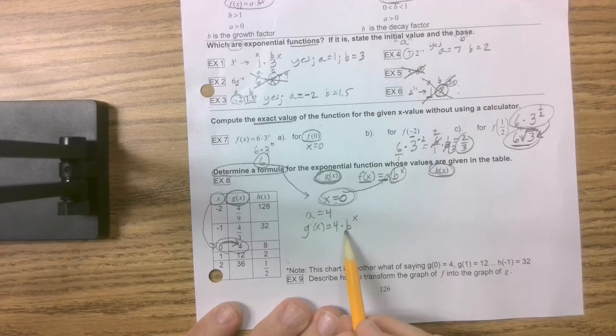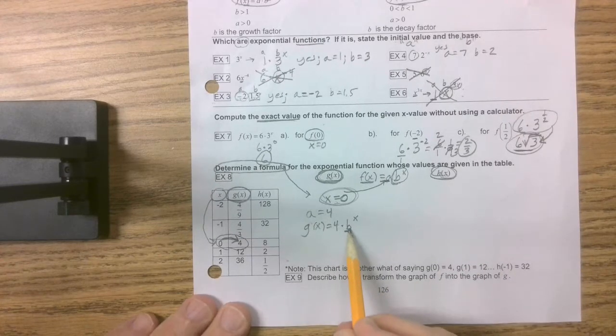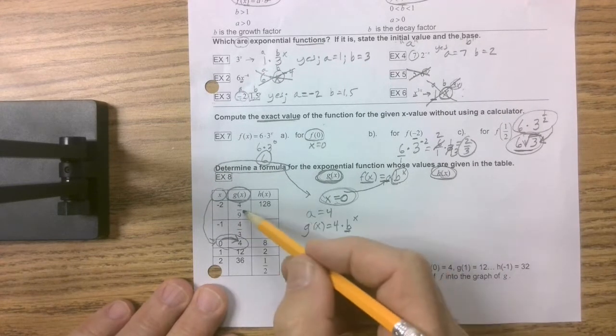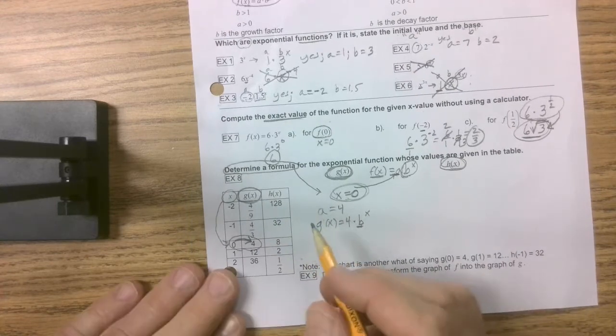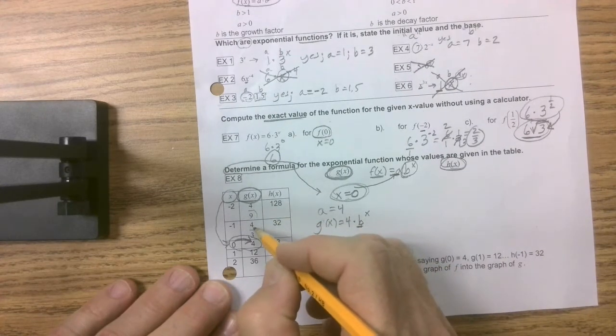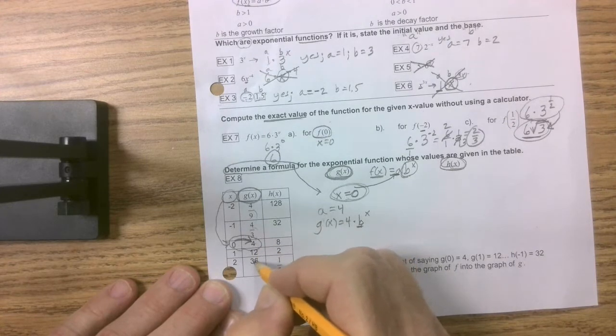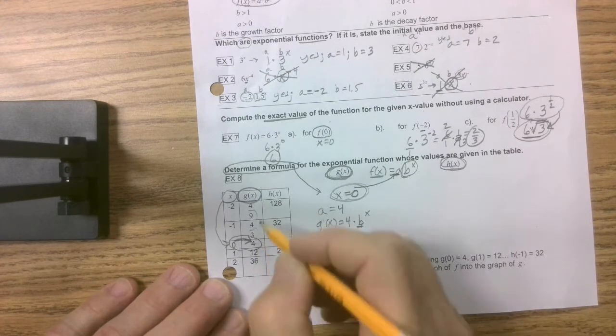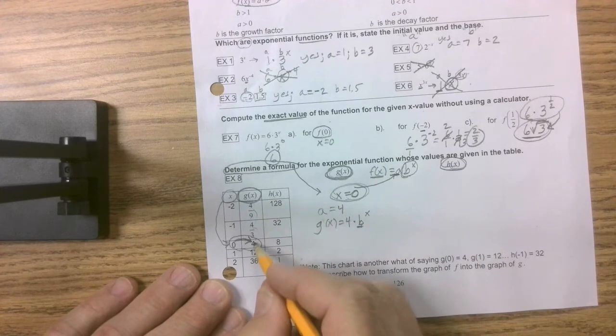So what we need to do is find out what b is. Here's how you do it. See, there's a multiplying factor from here to here, here to here, here to here, here to here that's consistent. And I don't really concentrate on the fractions too much. I go for the obvious.